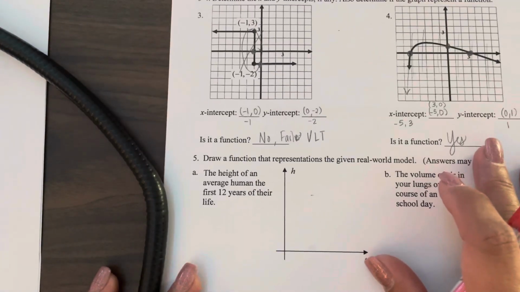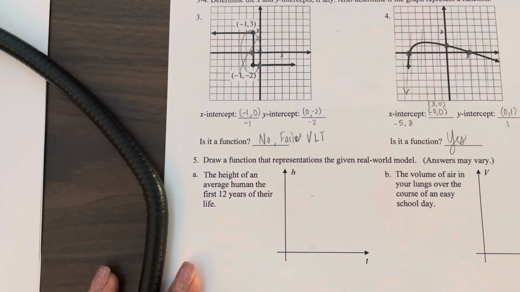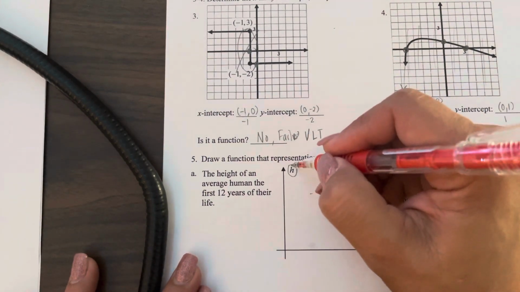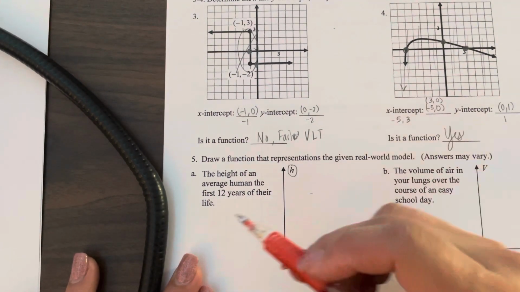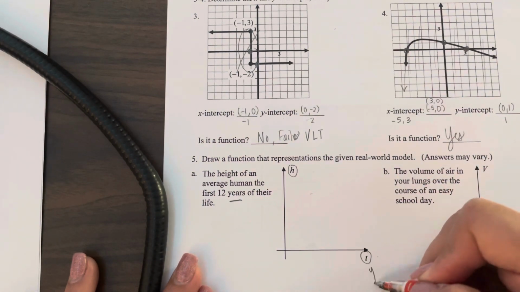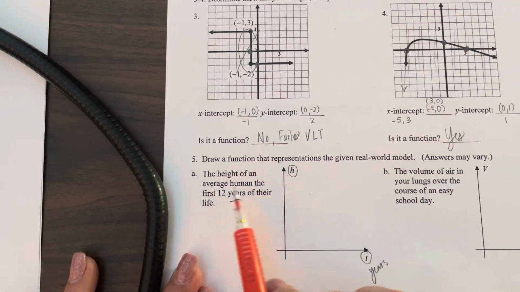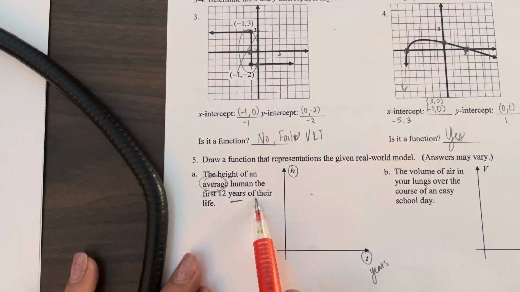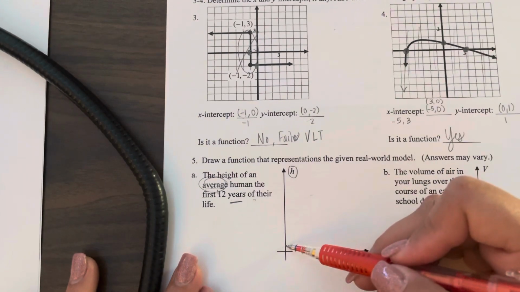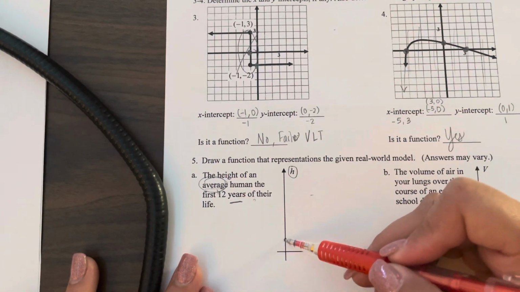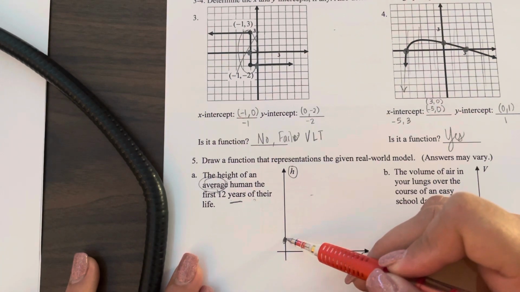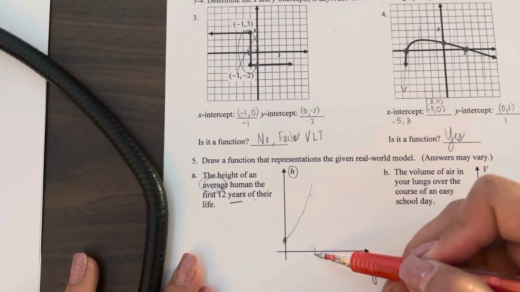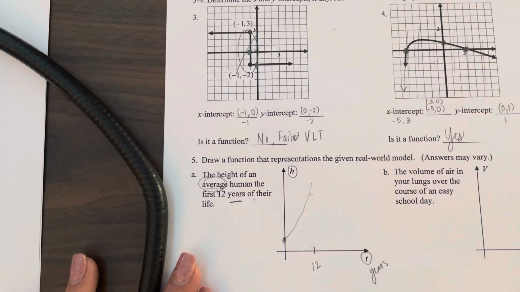Number 5, draw a function that represents the given real-world model, more or less an idea. This represents the height, and I can see that this is t, and in our problem, it looks like they're talking about years. So the height of an average human over the first 12 years of their life. When they're born, they're at a certain height, not at 0, somewhere here, and they're supposed to gradually grow. We don't know the rest of it, but at least around 12 years of age, that's more or less what should happen.